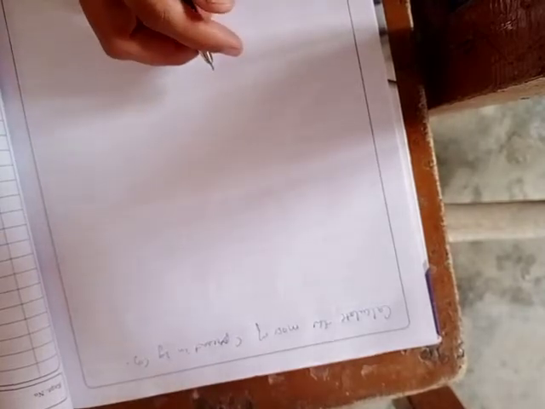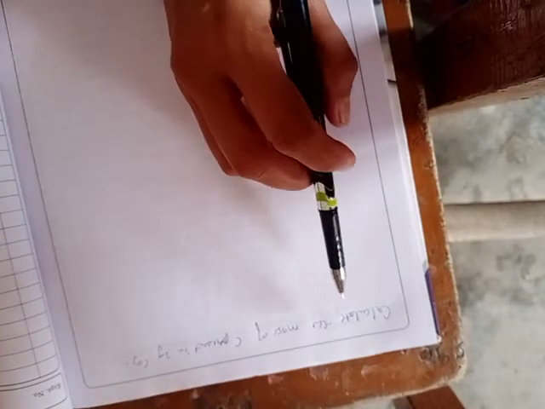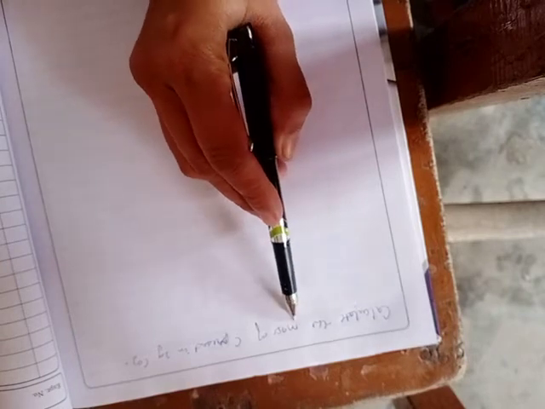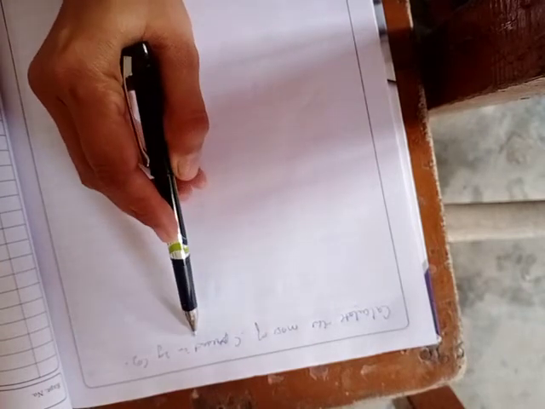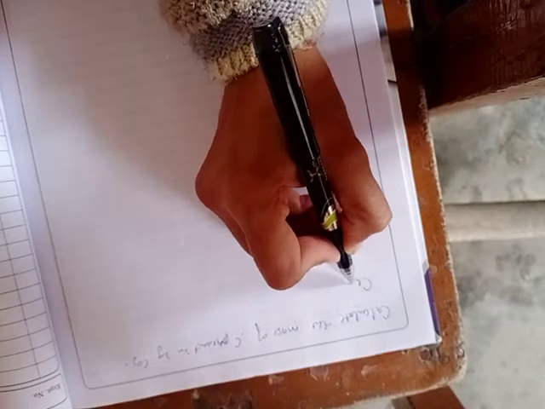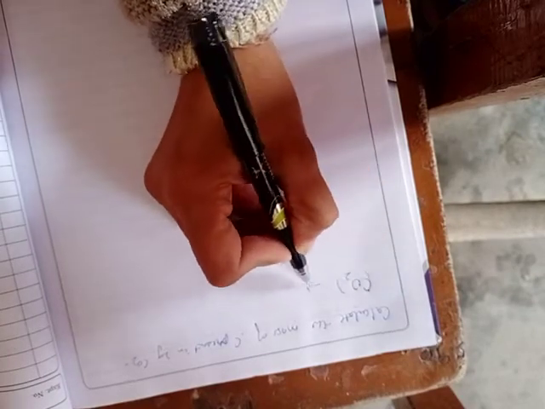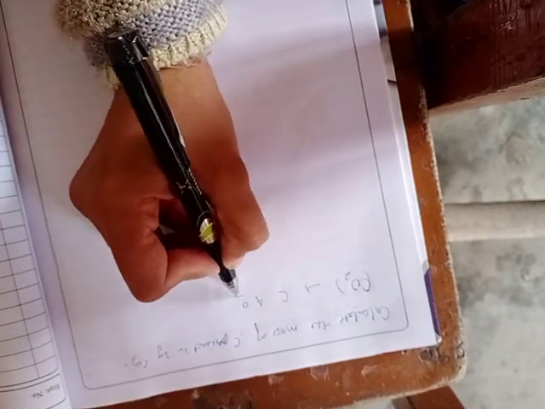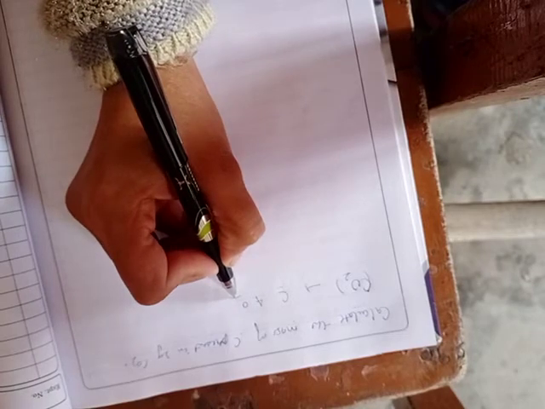Today I am going to explain the numerical problem based on the law of constant composition. Sample problem 2 states: calculate the mass of carbon present in 2 gram carbon dioxide. Now, as we know, carbon dioxide, that is CO2, contains carbon and oxygen in a fixed ratio by their mass.